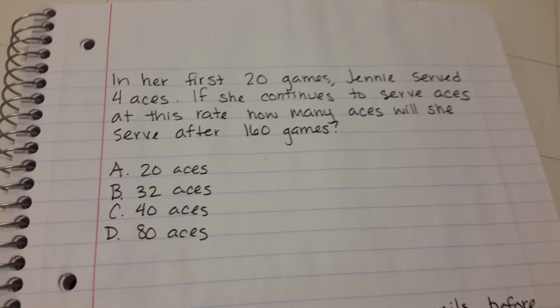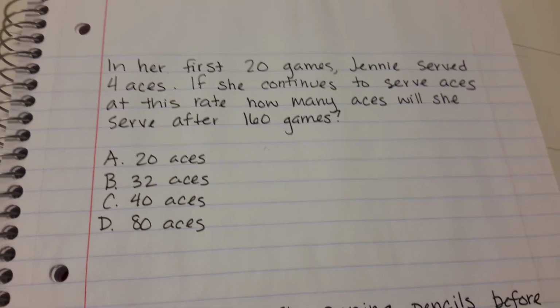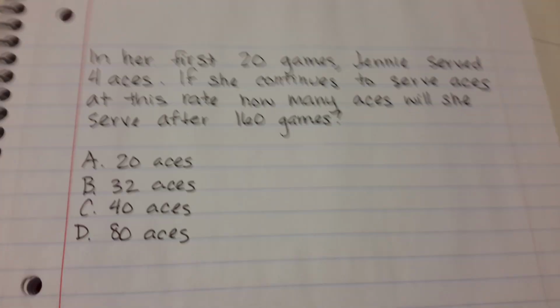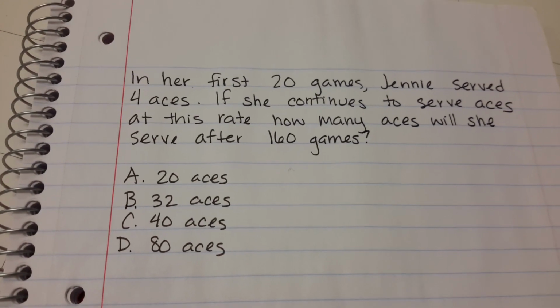Hi everyone, this is the proportion review for our test review problems. Congratulations on being on level 3. Let's go ahead and go through our two examples.